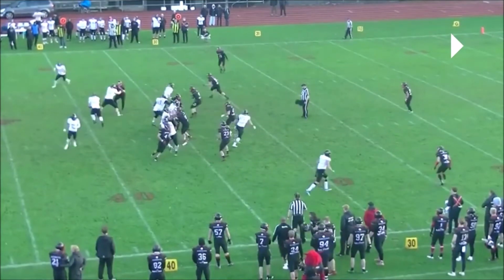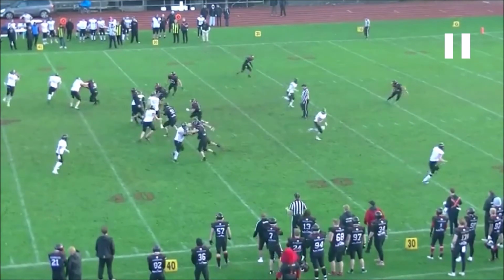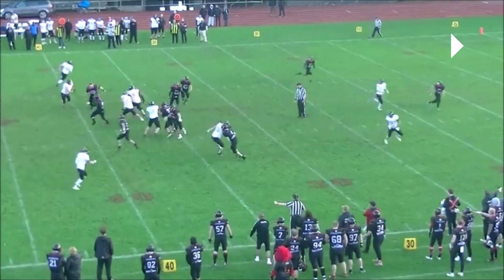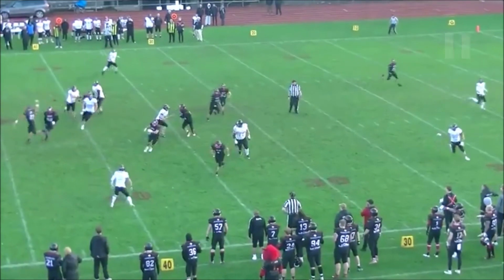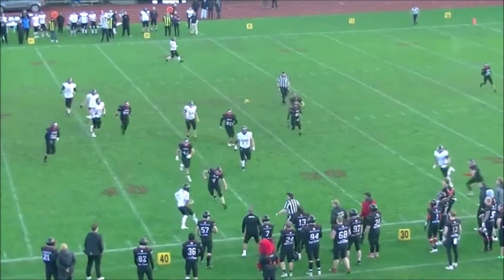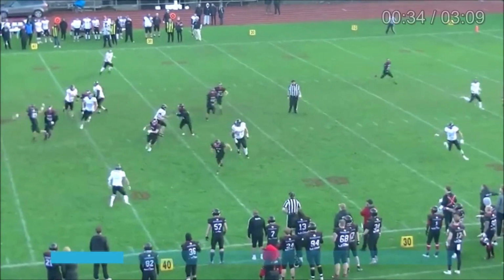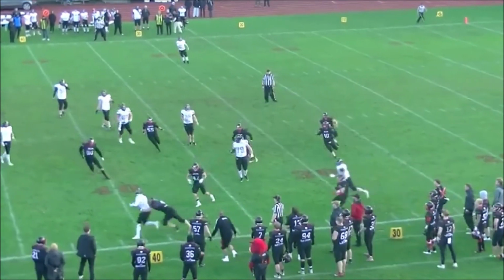And if that is a forward pass and that is a backward pass, we're perfectly fine. But as soon as that pass is thrown, it doesn't matter if it crosses the line of scrimmage or not. Now we've got 2 forward passes, and correctly called by this line judge.